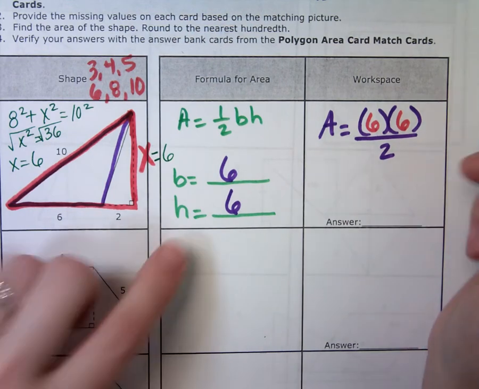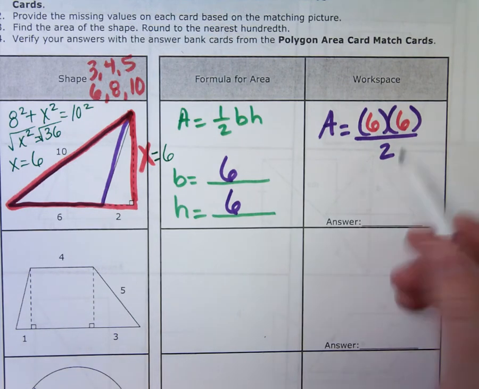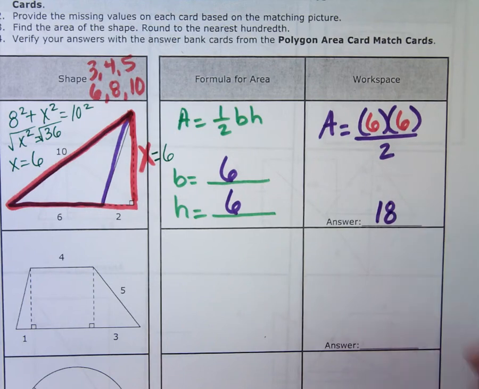Oh, I messed something up. The height is... What did I mess up? What did I do? Is the base 8? Oh, no, that is correct. I messed it up in my other class. Then it's 18. Oh, silly me. It is 18. Is that one of the answers on the bottom squares? Shoot, I did it wrong in my other class and I didn't say anything.